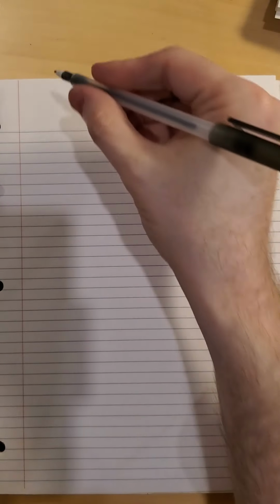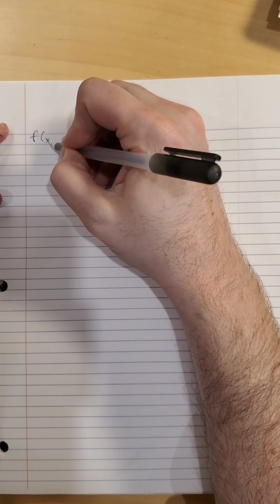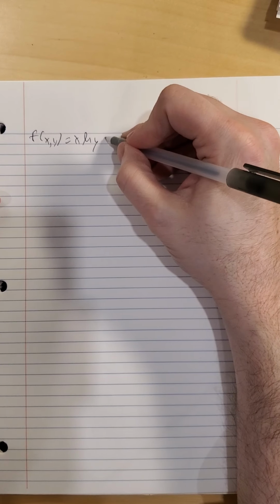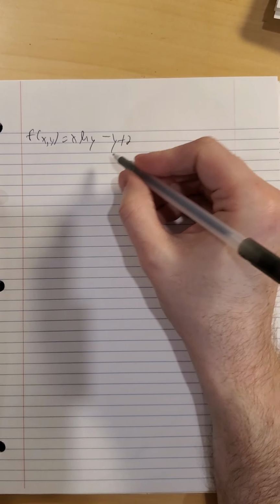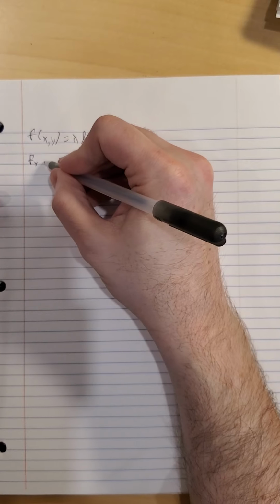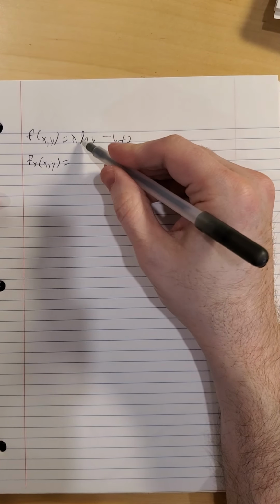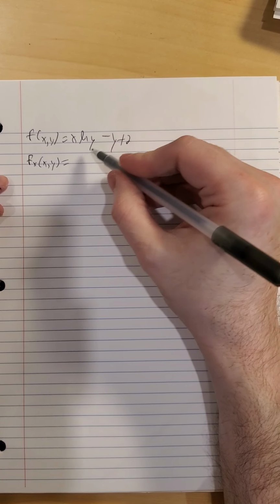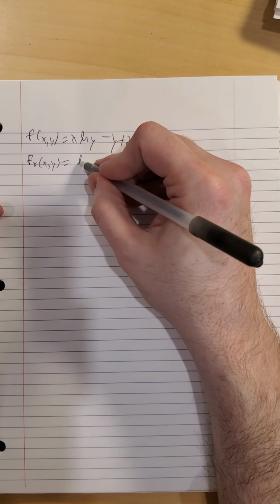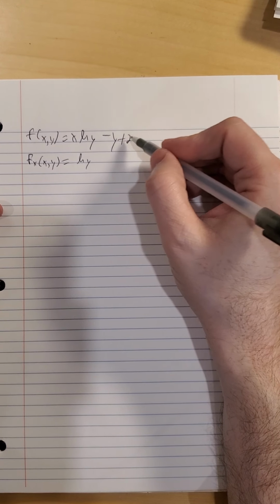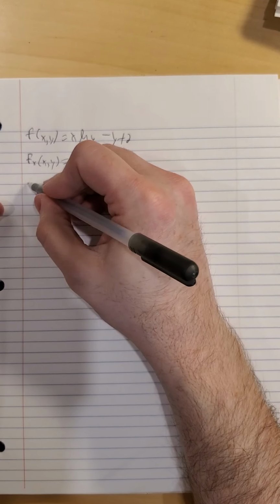Okay, so next one, again, we're going to put theorem 2 to work for us. This time f of xy is going to be x natural log of y minus y plus 2. So again, we'll start with our first partial derivatives. Natural log of y at the moment is a constant. Derivative of x is 1. So 1 times natural log of y is natural log of y. No x's in the next two terms, so those drop out.